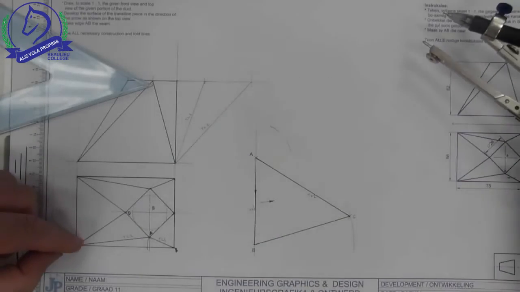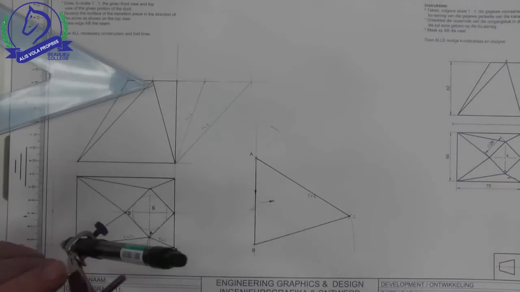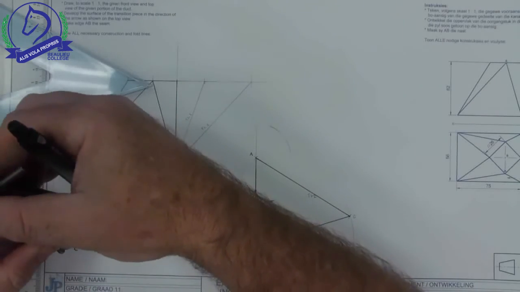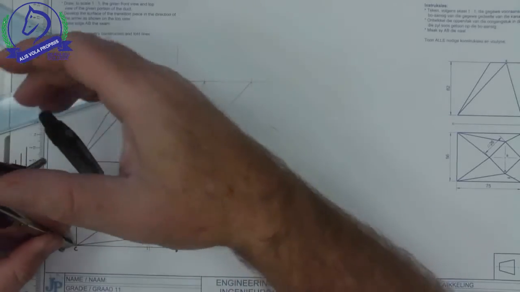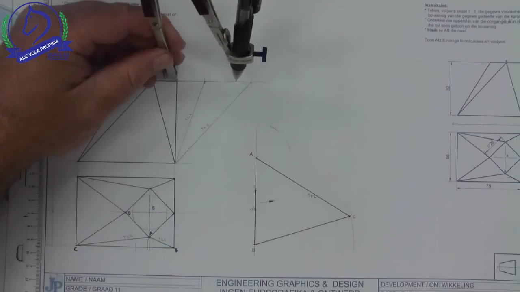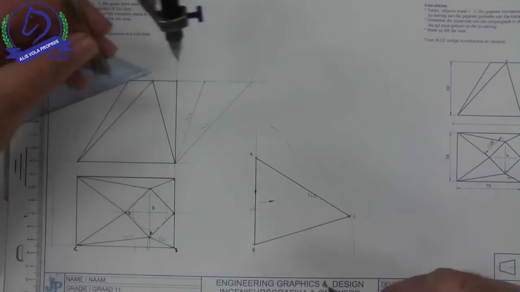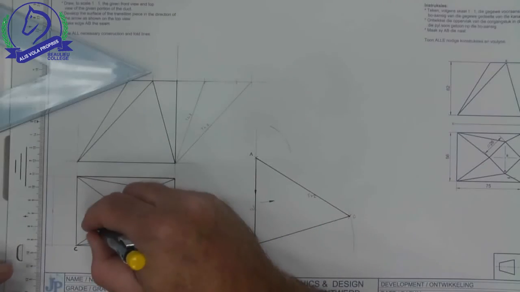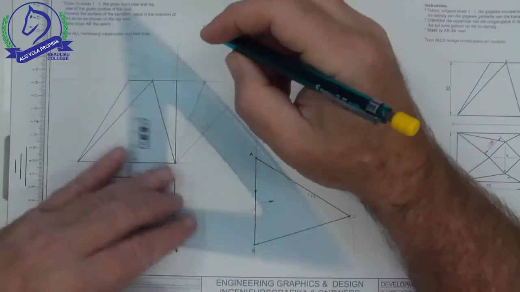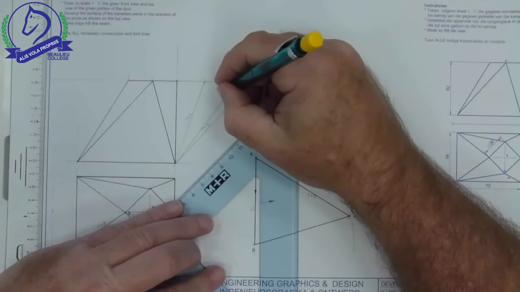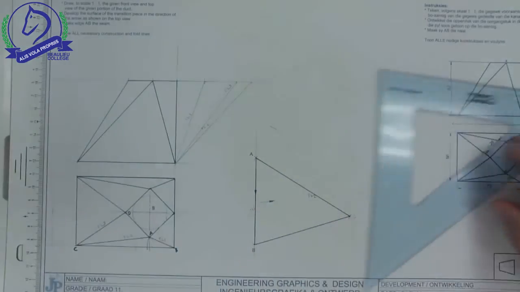And now I need to find the distance of CD. CD is not a true length, so I need to rotate it, or basically just get the measure here and rotate it down. We would project it up if we were doing it that way. I like projecting it up here. This is going to give me true length 3. There's true length 3.